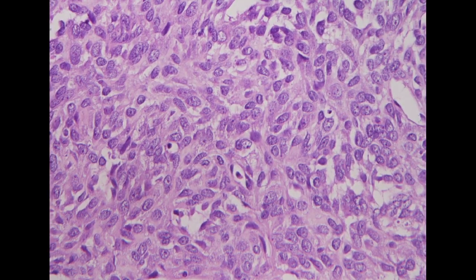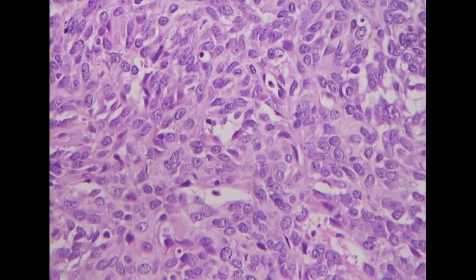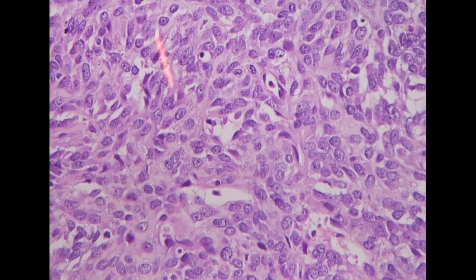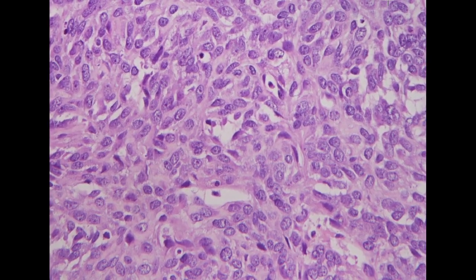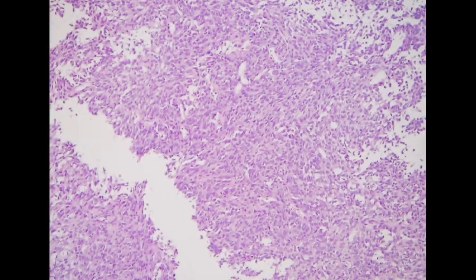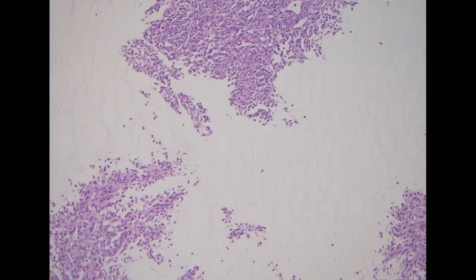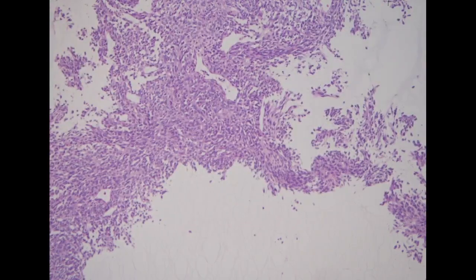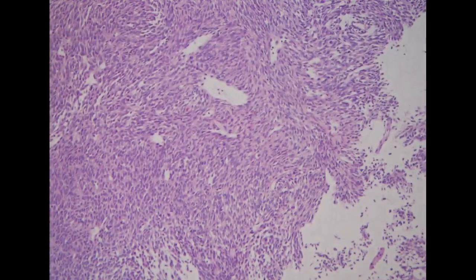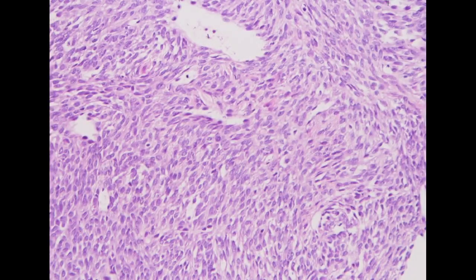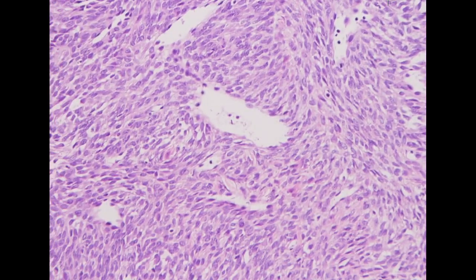It is mostly oval to short spindle and arranged in, I would say, a patternless pattern, because it's going everywhere. It is highly cellular. Sometimes for synovial sarcoma, it can also show a staghorn type of vessel pattern. So you do see some dilated, thin-walled branching vessels. But it is not like the solitary fibrous tumor that has a more collagenous background. It is very, very cellular.